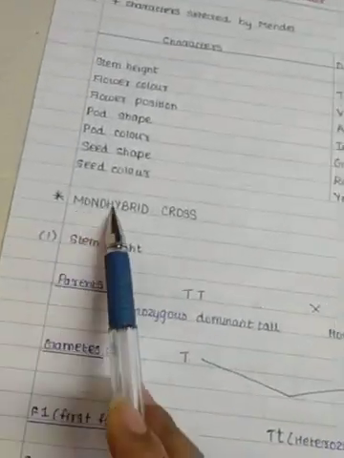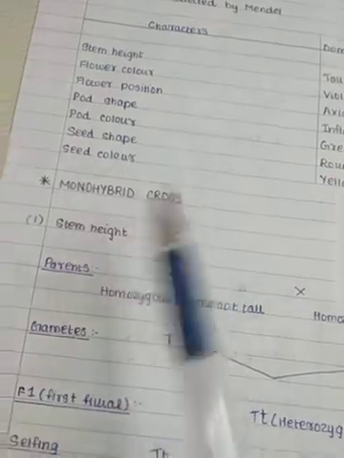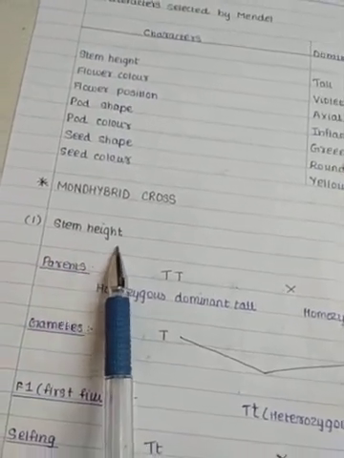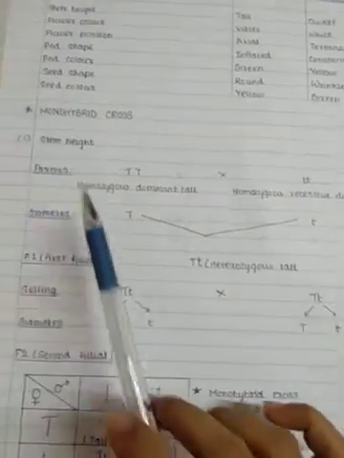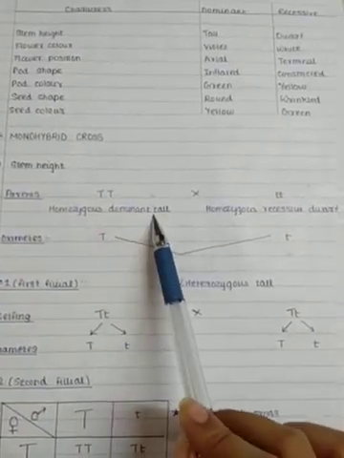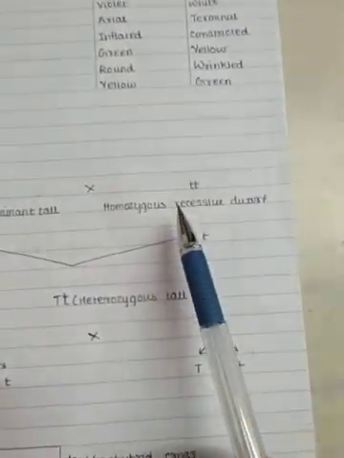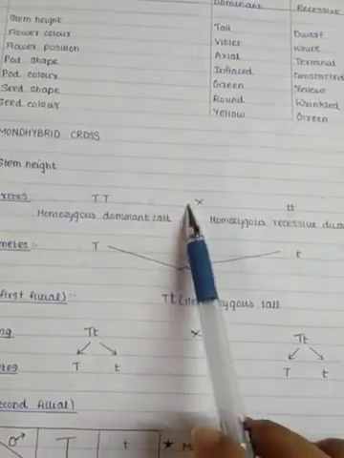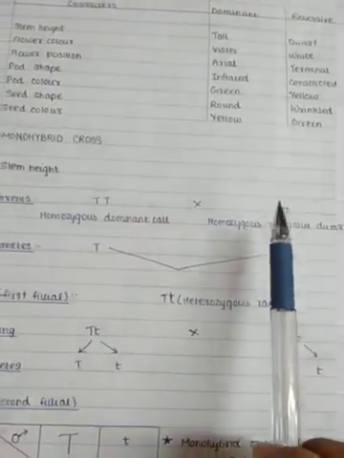So now let's start with monohybrid cross. We'll take the first character, which is stem height. So now we take the parents, one which is homozygous dominant tall and one which is homozygous recessive dwarf. Now we'll do a cross between these two.